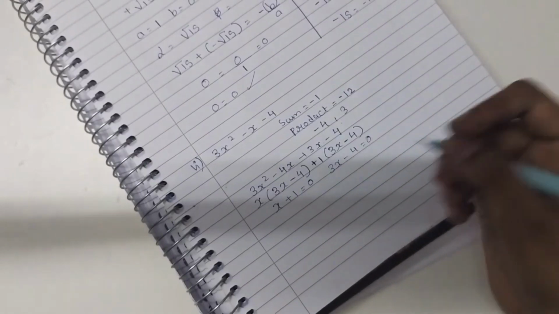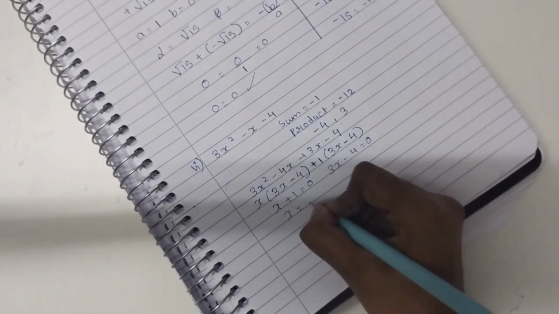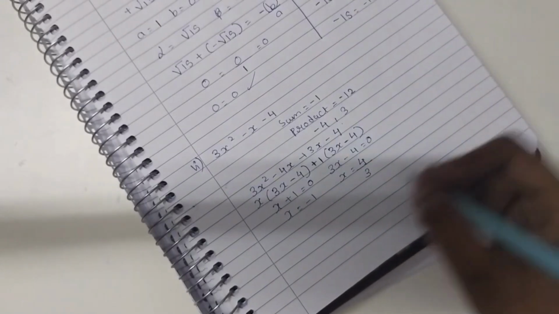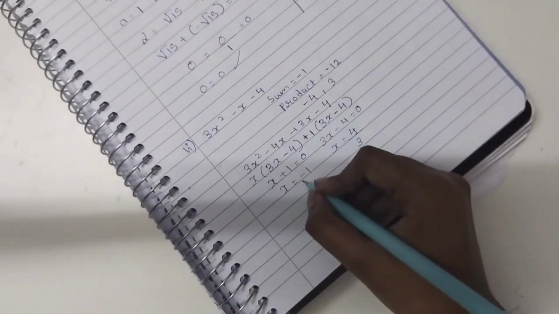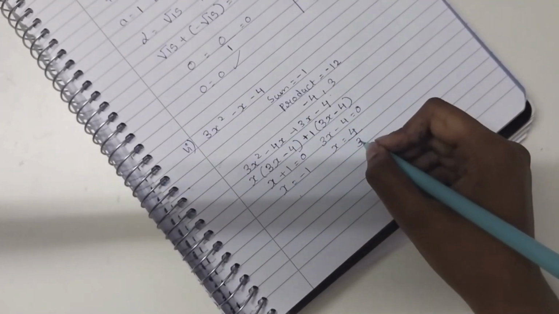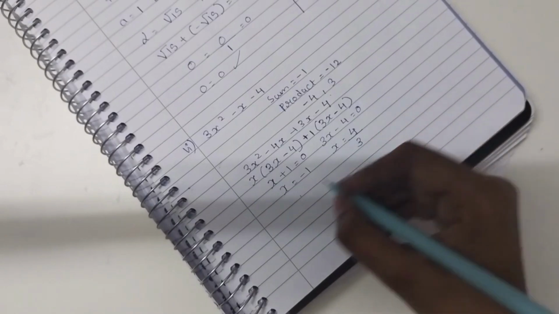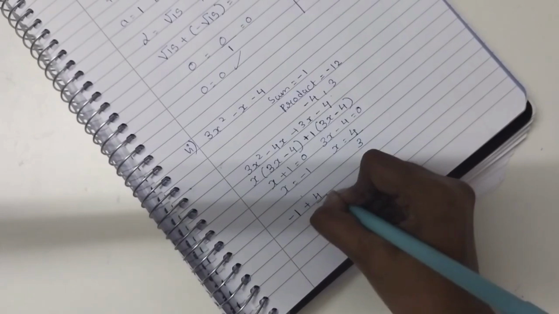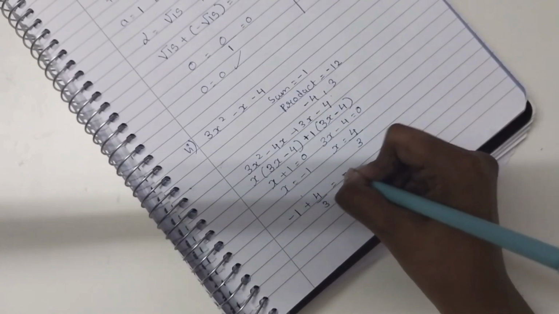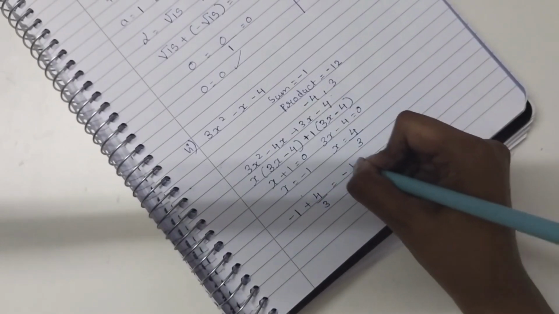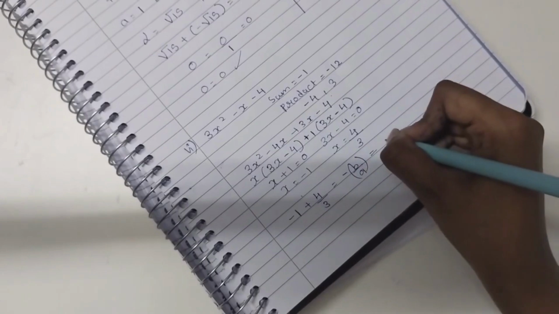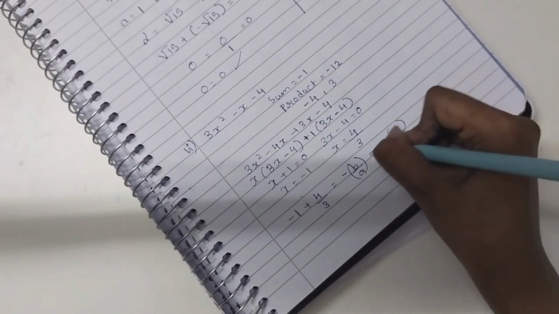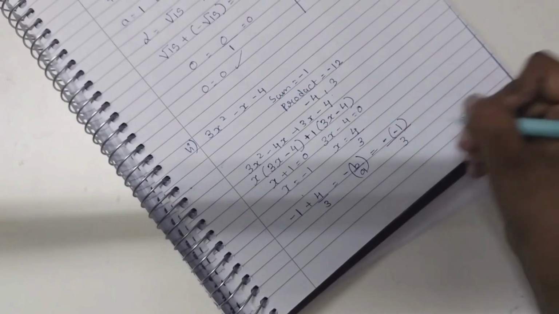is equal to 0. So we can say that x is equal to negative 1 and x is equal to plus 4 by 3. So when we add these two zeros of the equation, when we add minus 1 plus 4 by 3, we need to get minus b by a, which is equal to plus 1 by 3.